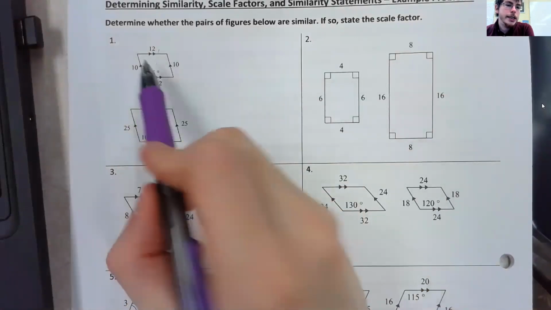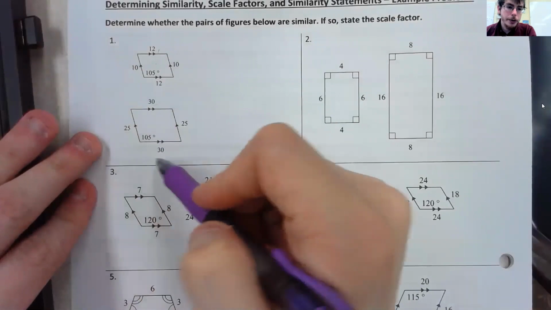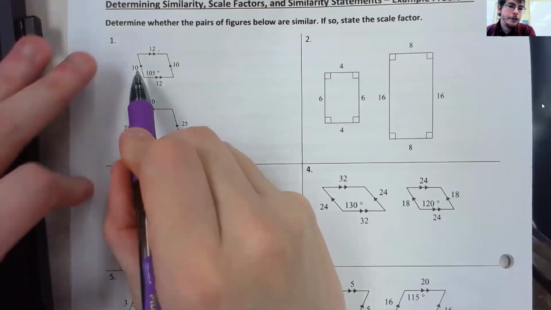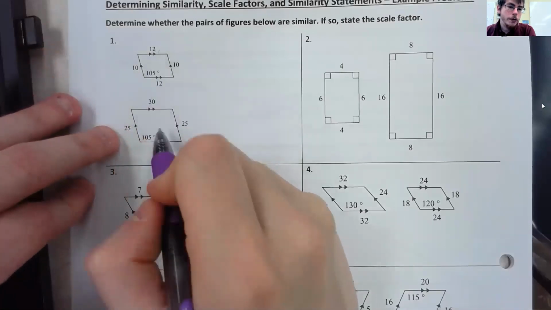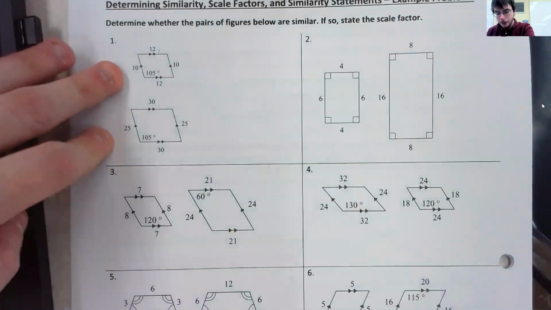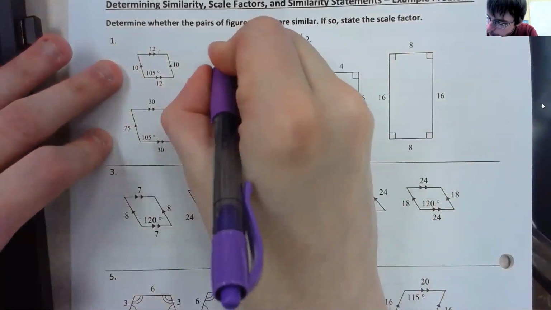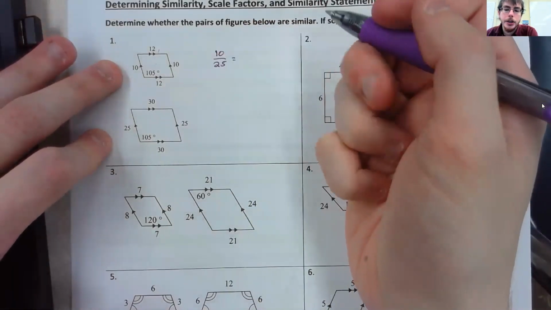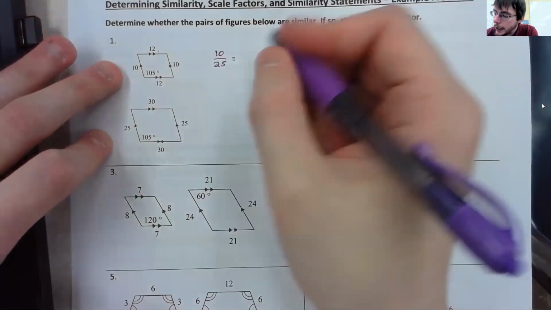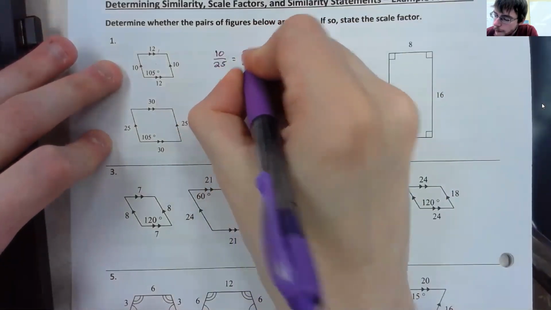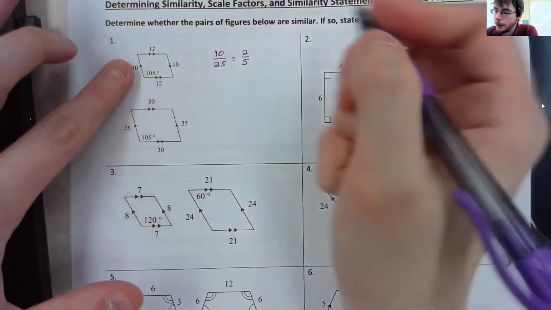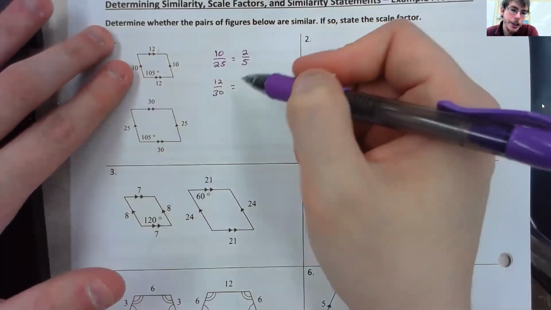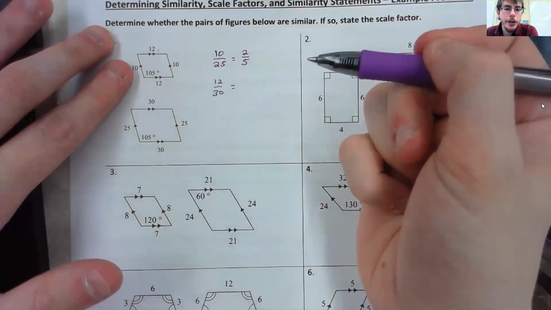Okay, so let's look at the side ratios then. We only have two different sets of sides because we have two pairs of congruent sides for each of these. And we see that we have 10 and 25 and 12 and 30. So we're going to divide each of these separately. So we have 10 over 25. If you plug that into your calculator and simplify it, you end up with 2 over 5. Then let's do the same thing for 12 over 30. Remember that these two have to match exactly for these to be similar. 12 over 30.